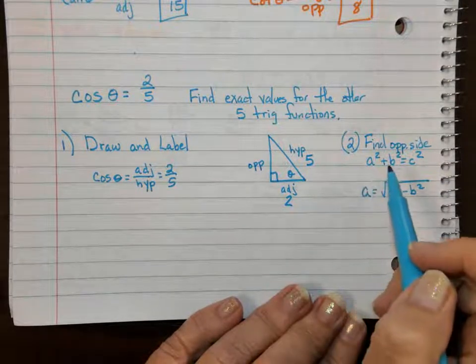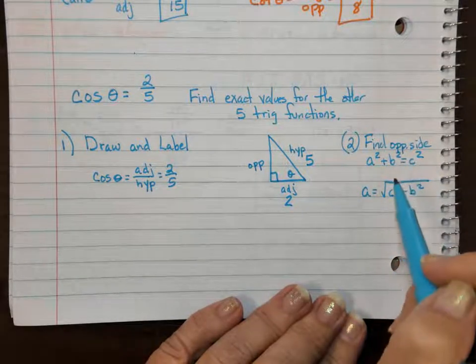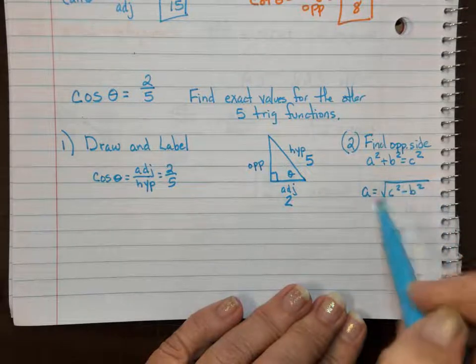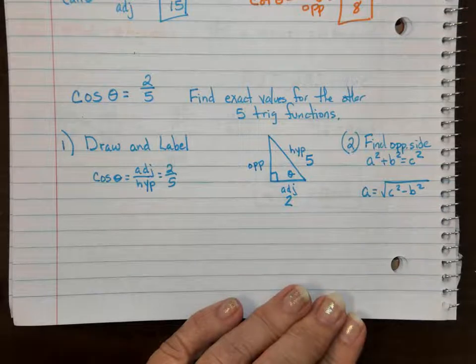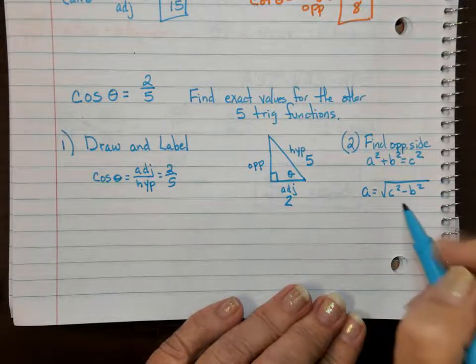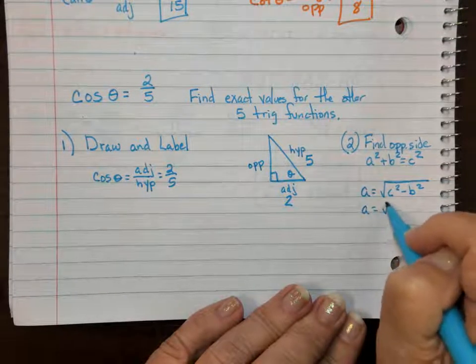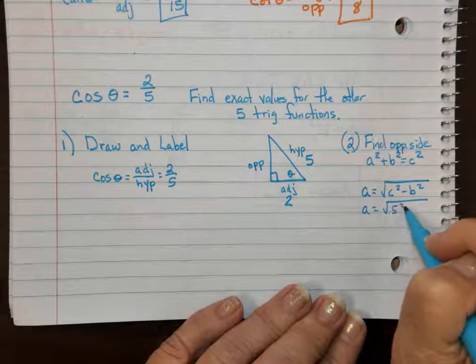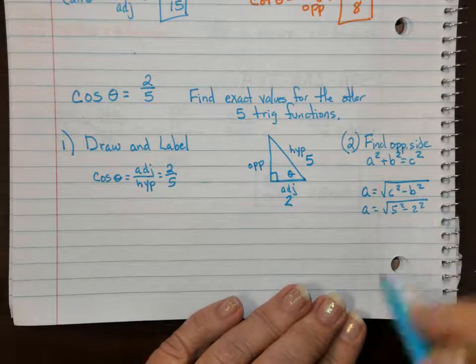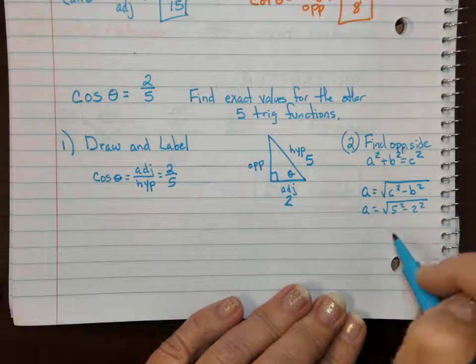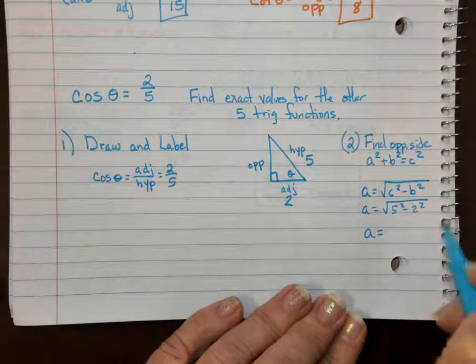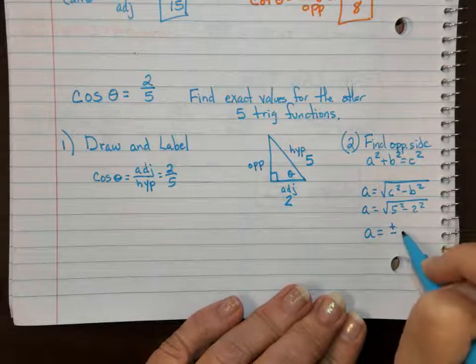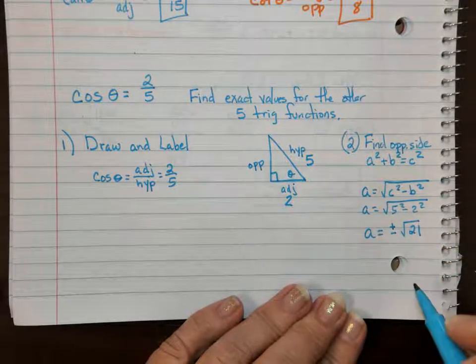Right? I'm going to plug in for b and c. I'm going to subtract b squared from both sides and take the square root of both sides. I mean, you can do all that before you replace your numbers. So then a is equal to the square root of 5 squared minus 2 squared. 5 squared is 25, 2 squared is 4. Remember, mathematically, technically a is equal to plus or minus the square root of 21.